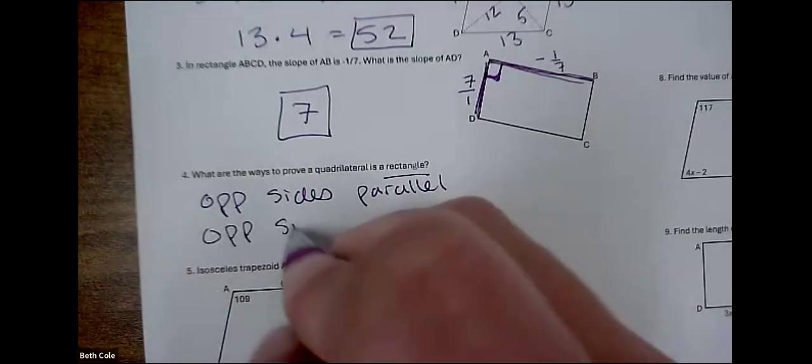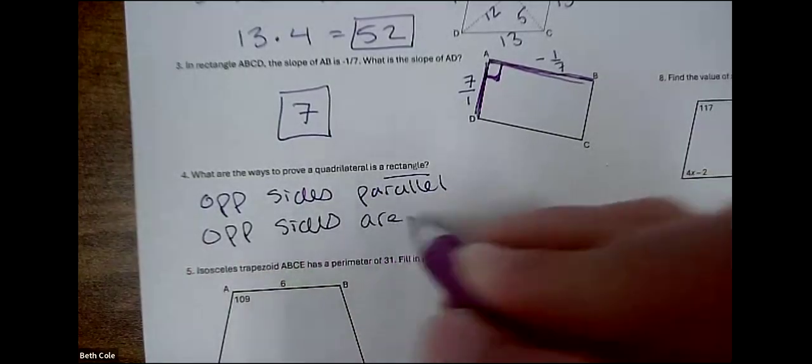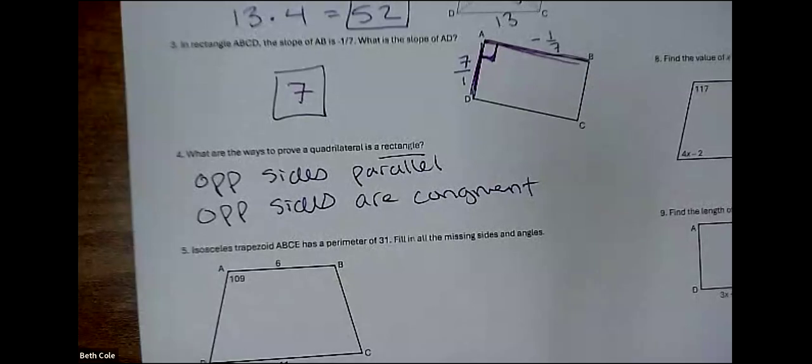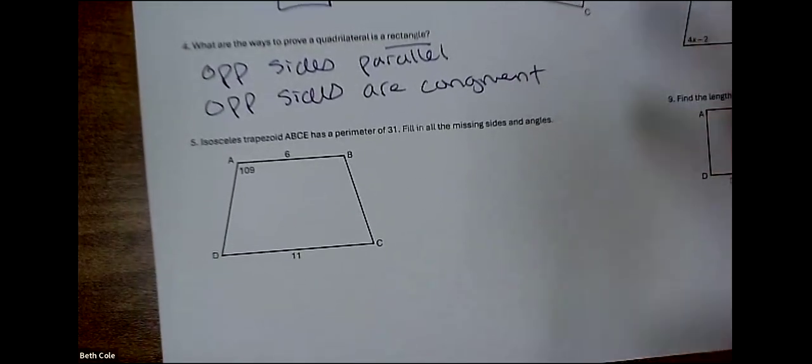Your opposite sides are congruent, which means the same. So for a rectangle, the ones across from each other are the same. And then what else do you know about a rectangle? Yeah, all of your angles are 90 degrees.